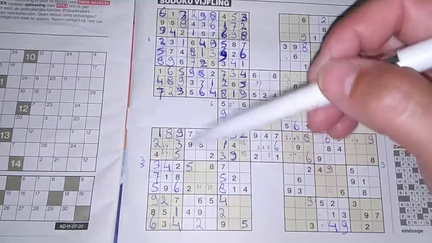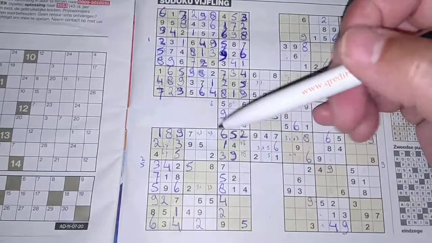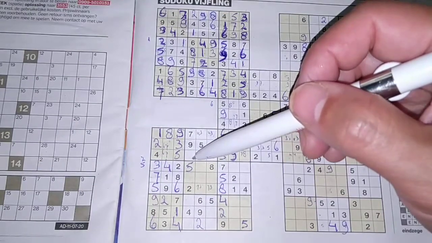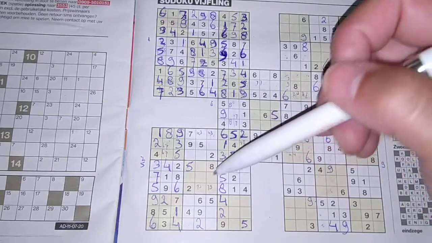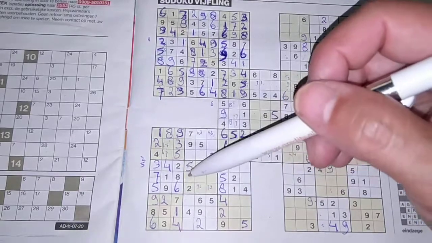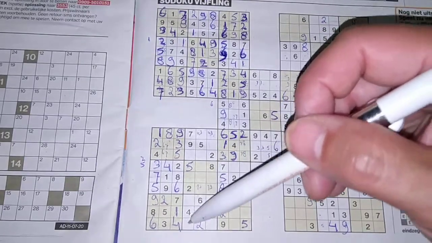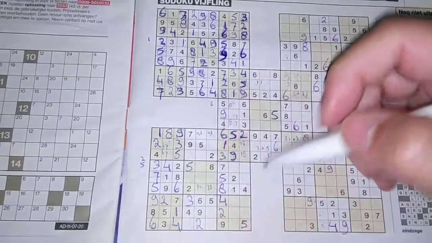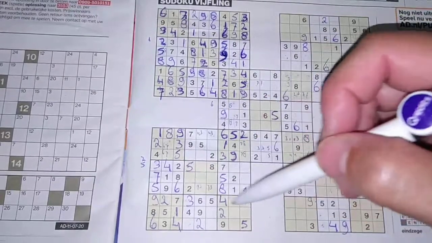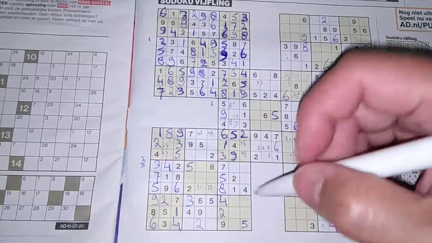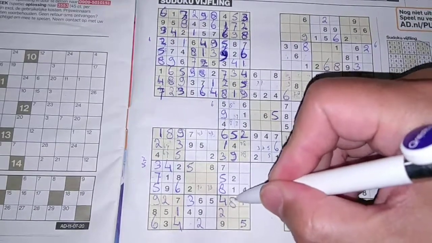So in this column, 1, 2, 3, 4, 4 missing numbers. One of the missing numbers is 3. We see here 3, so no 3 there. I have one of these 2 boxes a 3 in this big square, so no 3 there. So the 3 could be here or could be there. We see here 3, no 3 there. 3 should be there. 2 numbers left in this row for the numbers 1 and 8. We see here 1, no 1 there. 1 should be here, and 8 goes there.